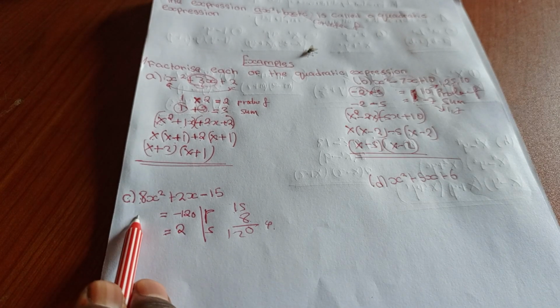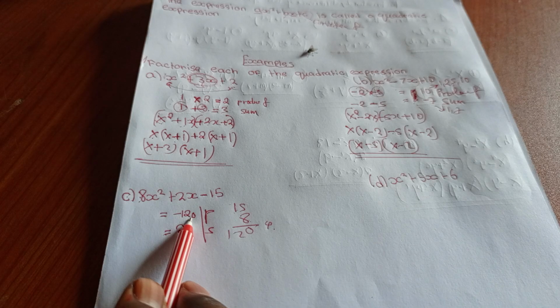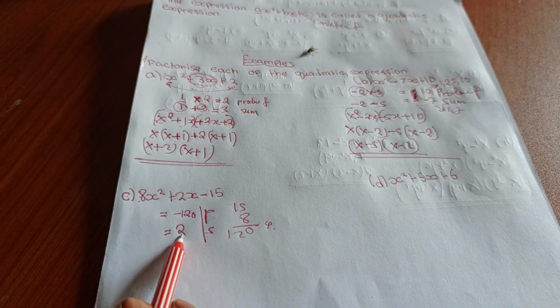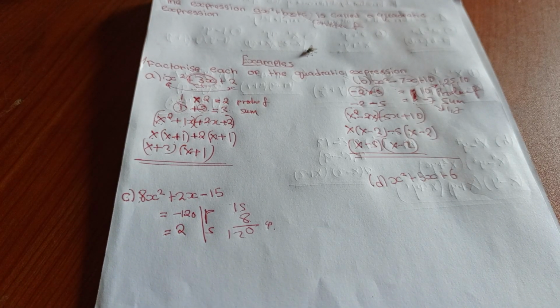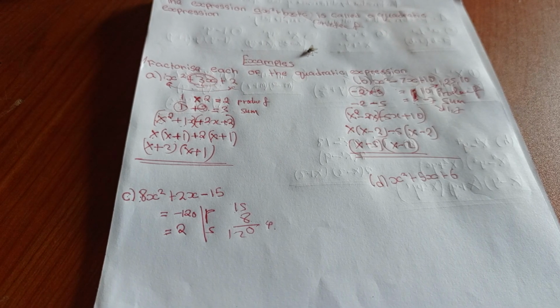So now we try to look for two numbers. When you multiply them, you get negative 120. When you add them, you get 2. Which numbers are those?